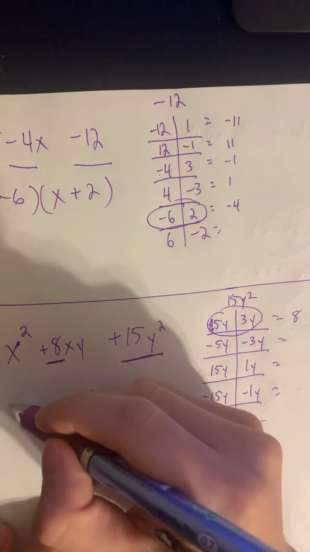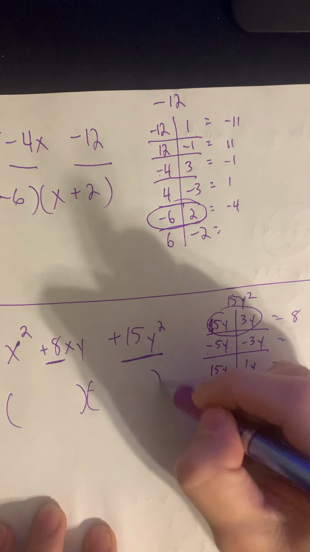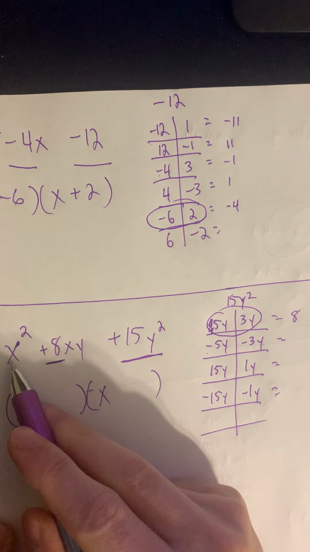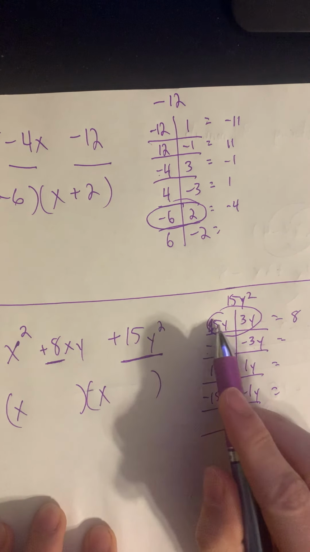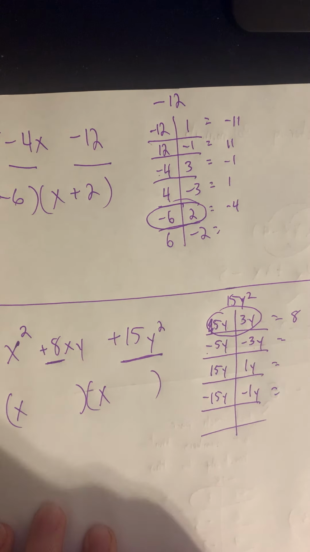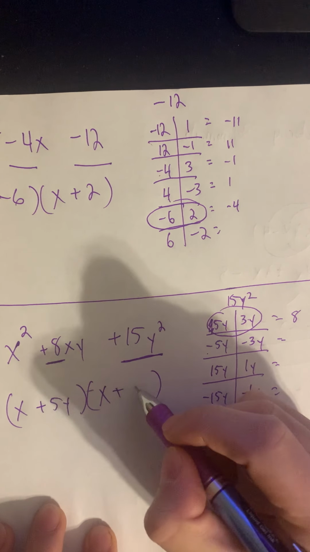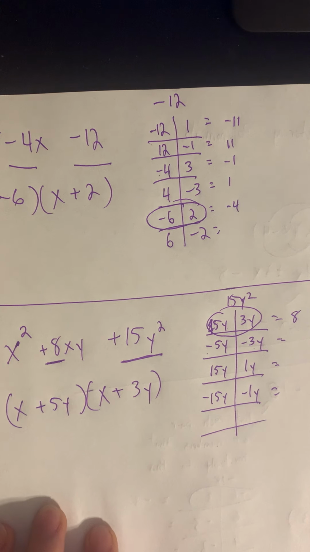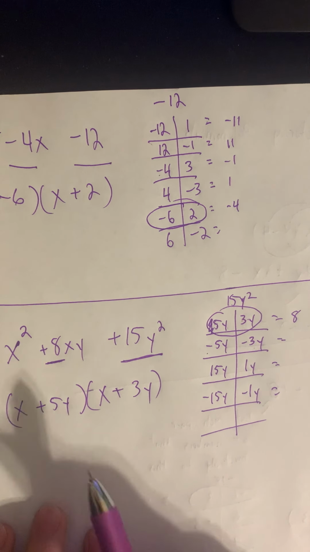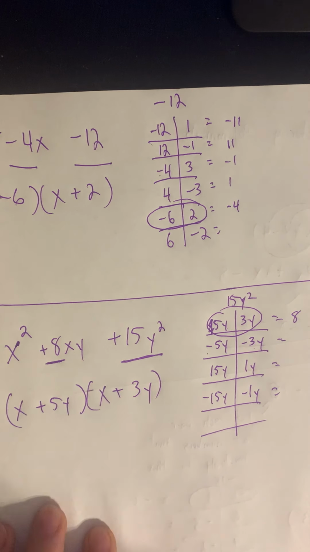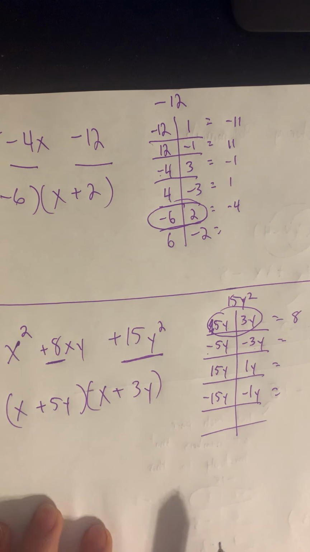So let's go ahead and make our parentheses. Again, let's put x here because x is in front. And then let's go ahead and just put both of these into the second part. So plus 5y and plus 3y here. And then that would be our answer. And again, if we went ahead and FOILed these two binomials, we would get back to our original answer.